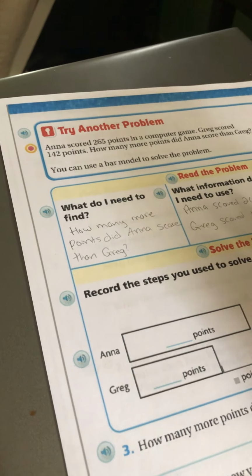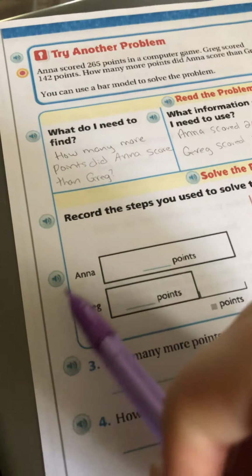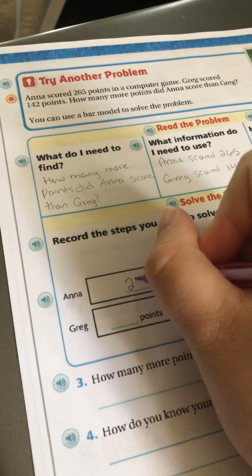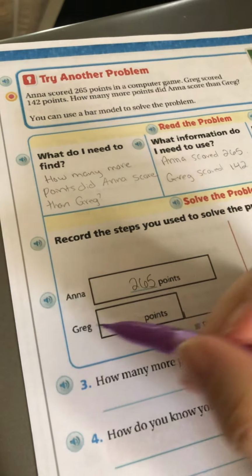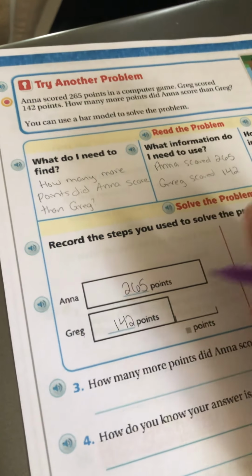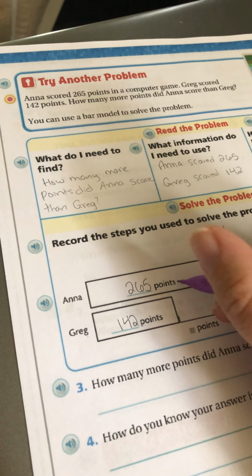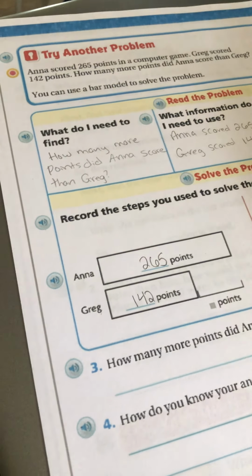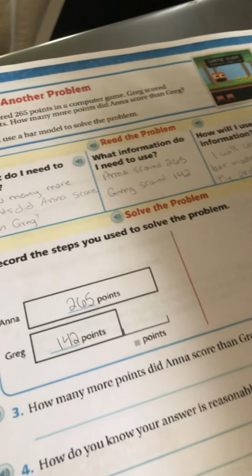All right, now we're going to record the steps. Here's our bar model that we're going to use for this problem. Anna has 265 points. Greg has 142 points. We need to figure out what the difference is between their points. If I'm going to find the difference, I'm going to subtract.